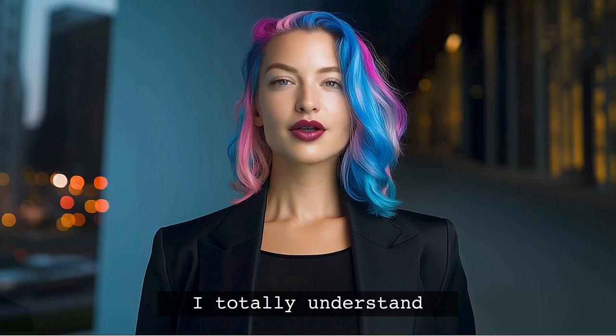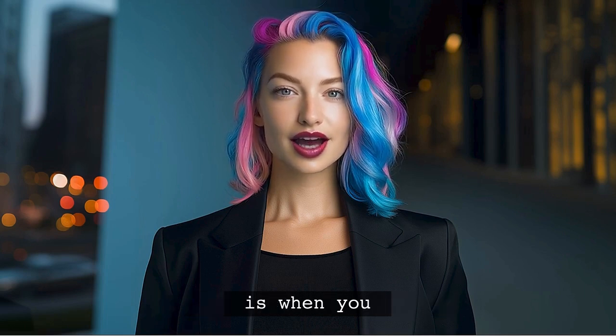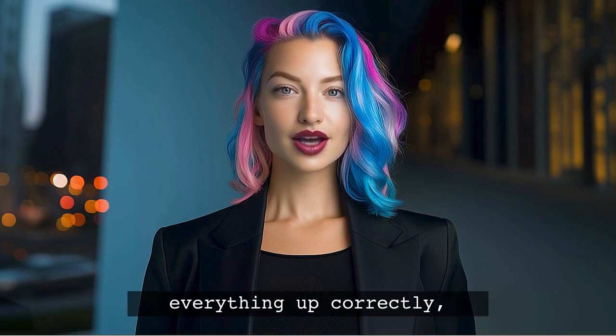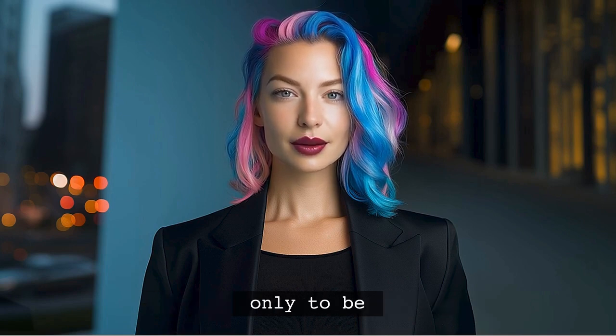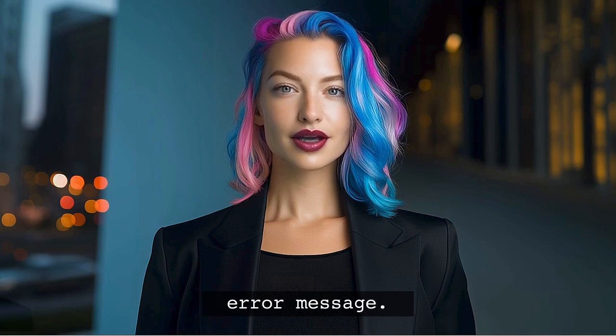I totally understand how annoying it is when you think you've set everything up correctly, only to be met with an error message. You're not alone in this. Many users face similar challenges when working with schemas in PostgreSQL.